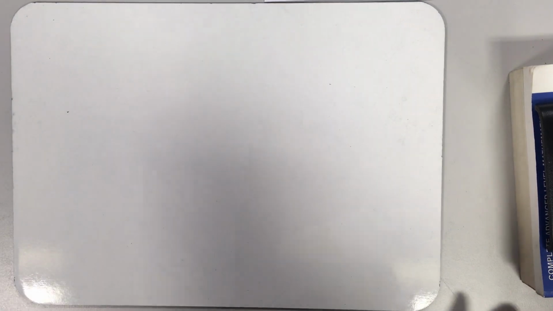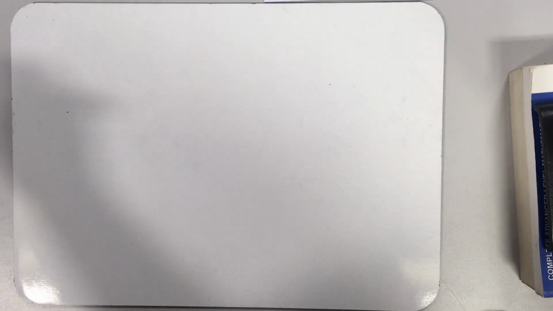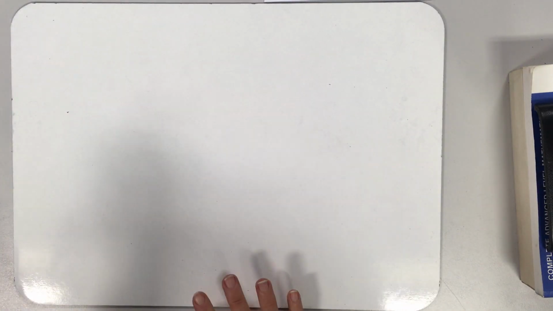Okay, I'm going to work through example 1 on the non-constant acceleration motion in 2 dimensions worksheet. This is take 2, so I'm hoping it works okay this time.